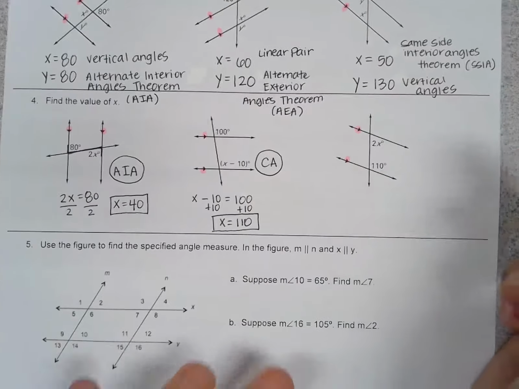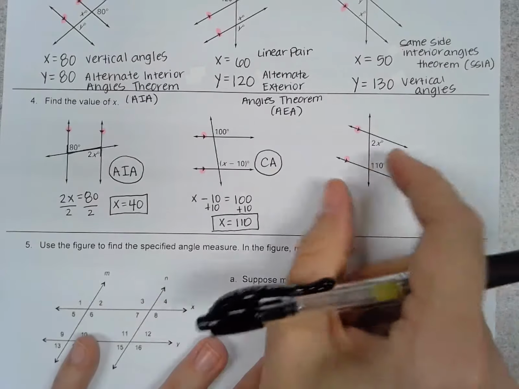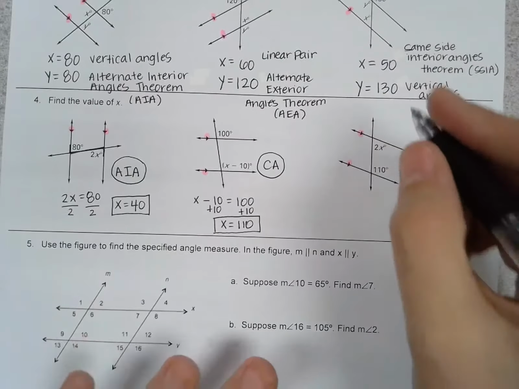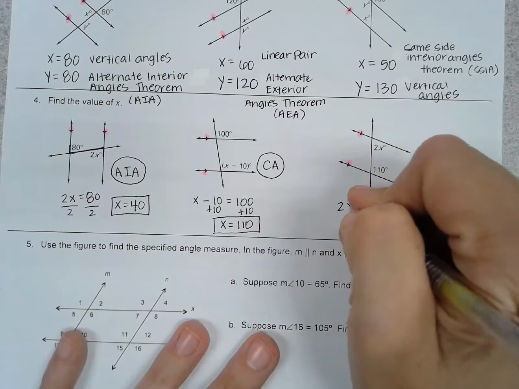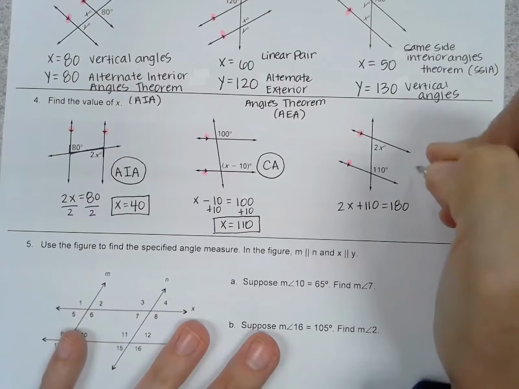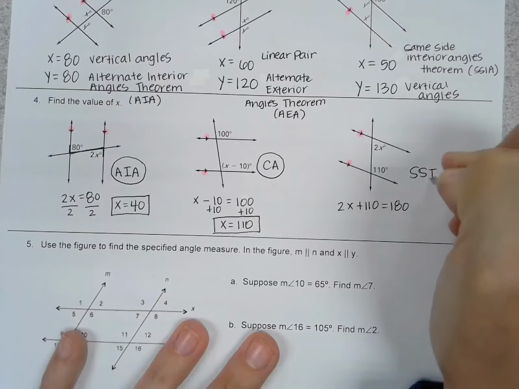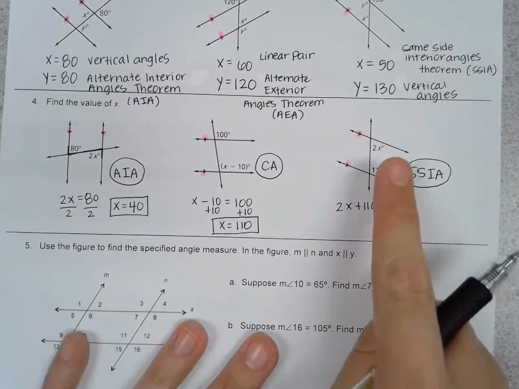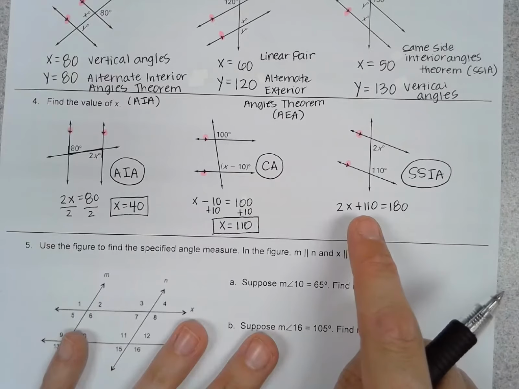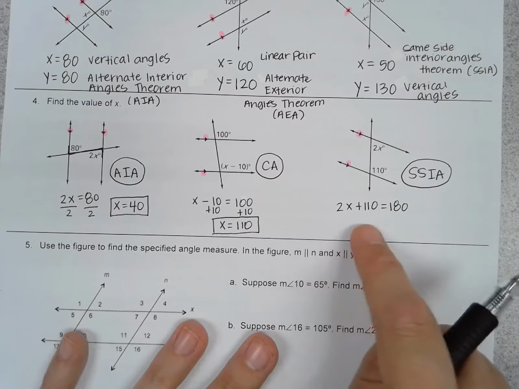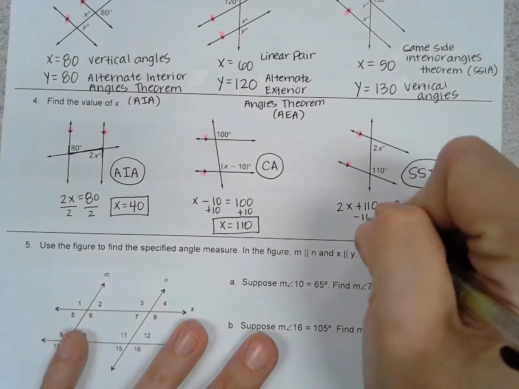On this one, I do it differently. 2x and 110 are on the same side of the transversal, and they're inside the 2 parallel lines. So I know that 2x plus 110 equals 180 degrees. When you do SSIA, you have to make sure that you're careful because you're not setting them equal to each other. You'd get 55 if you did that. But that's not what you're doing. You're saying they add up to equal 180 degrees.